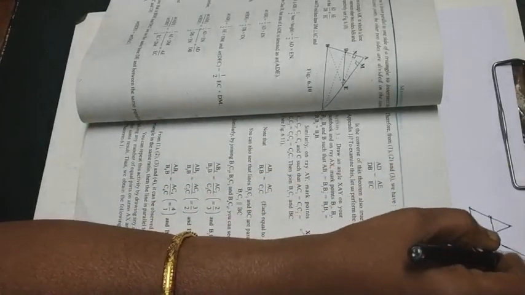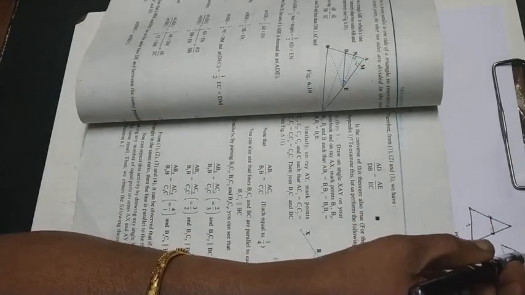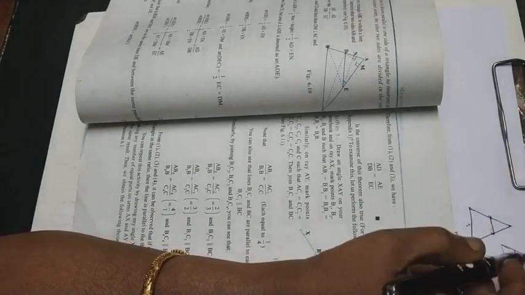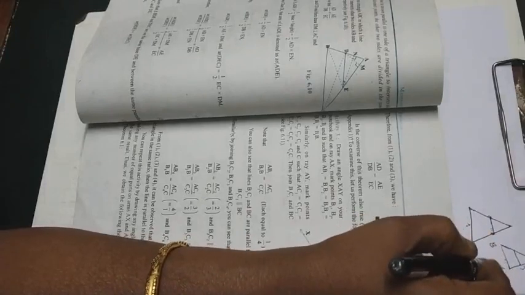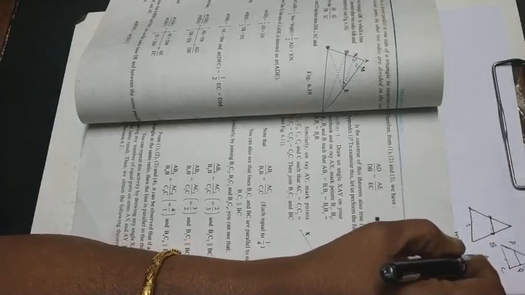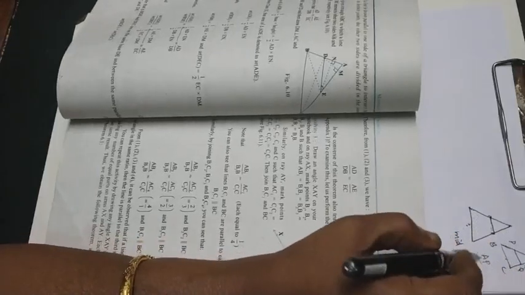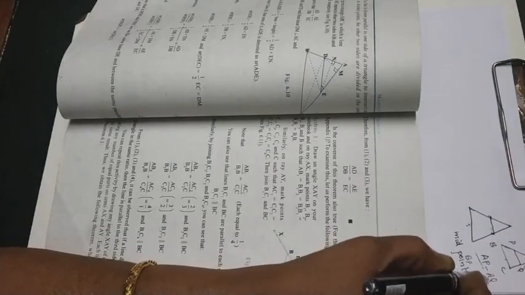A line parallel to one side of a triangle will divide the other two sides in the same ratio. That means, suppose A, B, C are there, and P and Q are there, so AP by BP will be equal to AQ by QC.